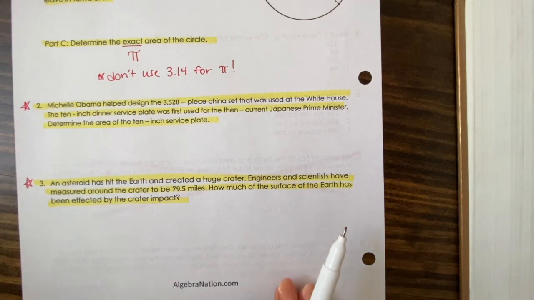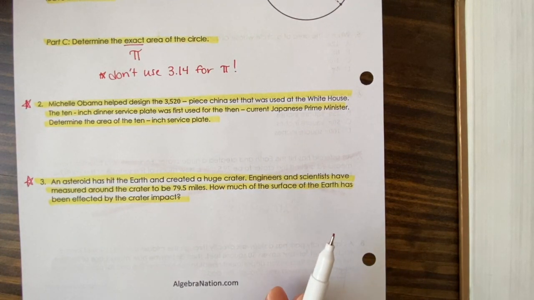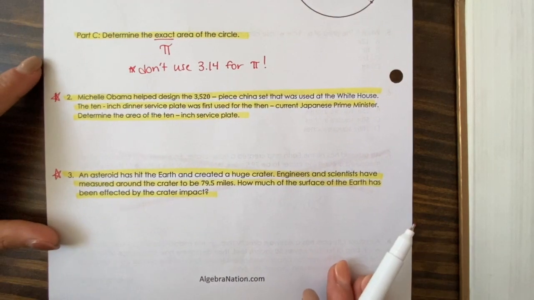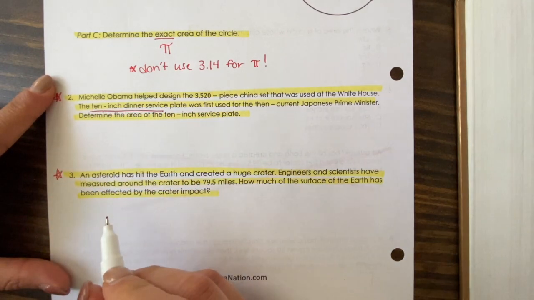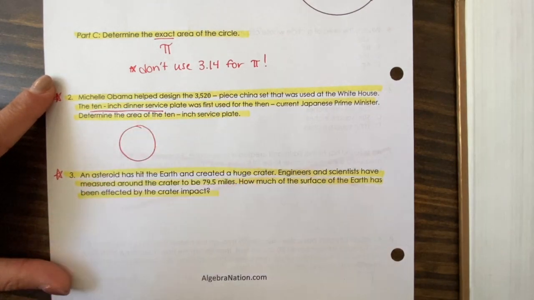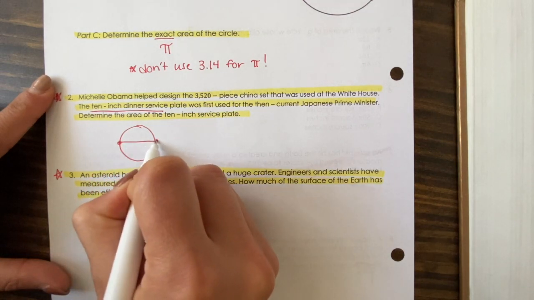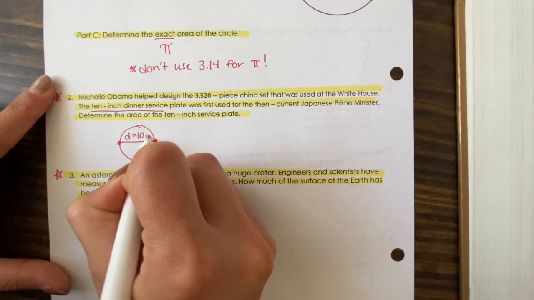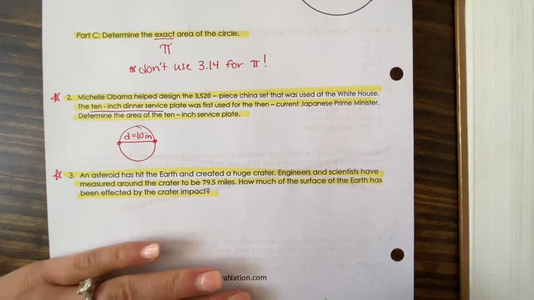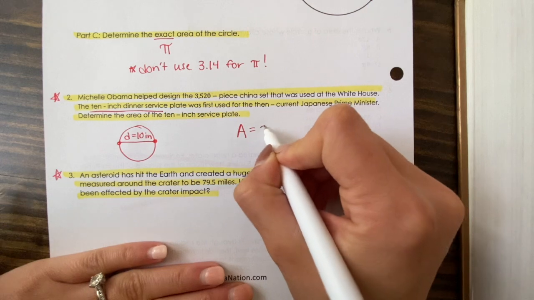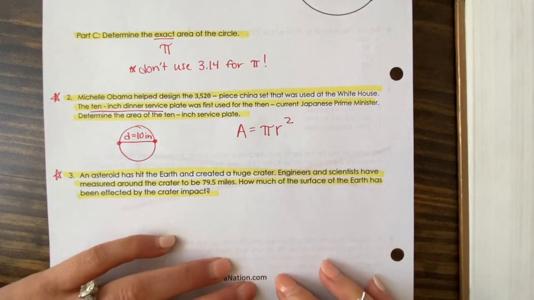Okay, so the only reason that we're doing this is because I want to make sure that you understand that a 10-inch dinner plate, if you have your plate, so the plate's a circle, is across. So that's your diameter. The diameter is 10 inches. That's the only thing that I wanted to tell you here. So you're determining your area. Hopefully you have your area formula somewhere. If not, go track that down. Actually, no, I'll make you do that. So the area, don't forget, is pi r squared.